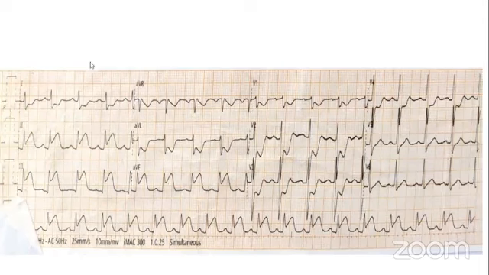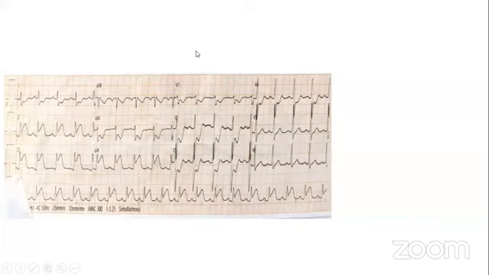So from the ECG, the impression is acute ST elevated inferior MI with possible posterior extension and with sinus tachycardia.